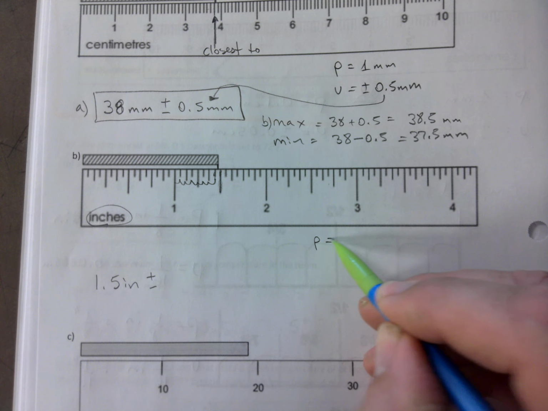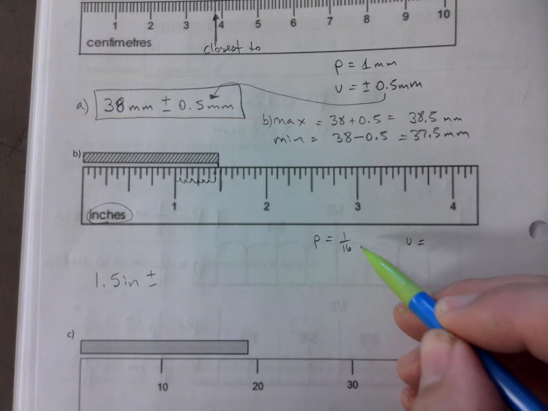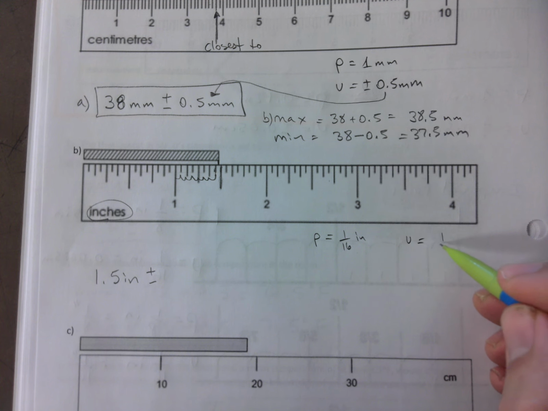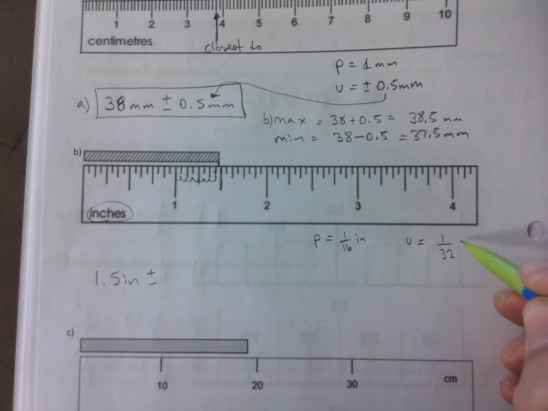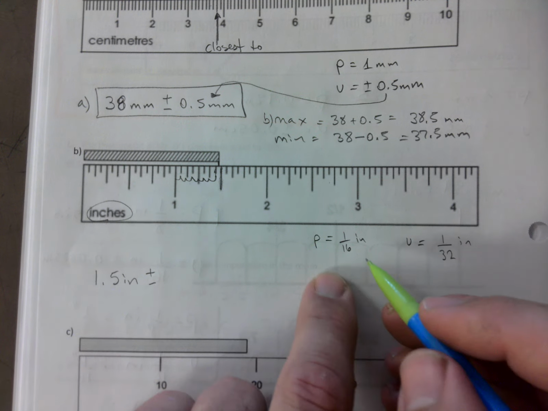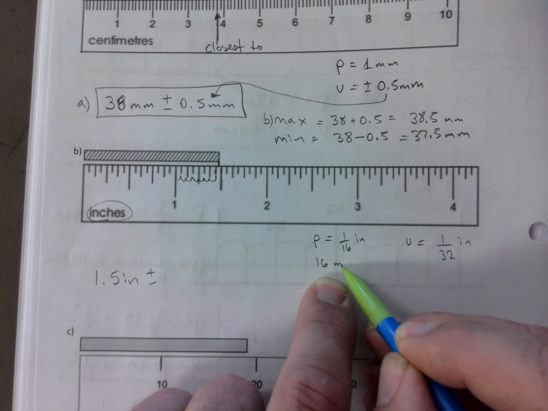My precision, 1/16, yeah. My uncertainty, it's half of it. Can I just say this? How did I get my precision? There's 16 marks, right?